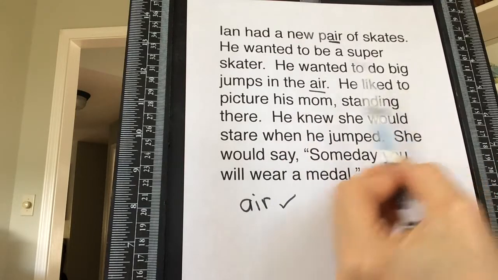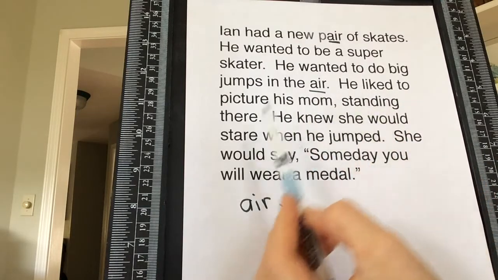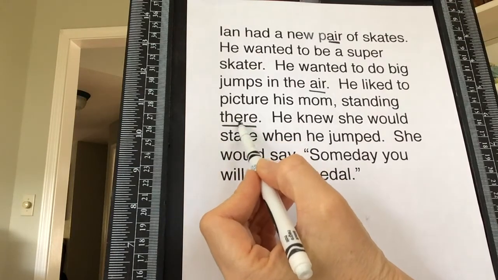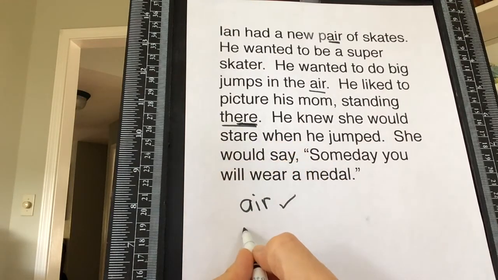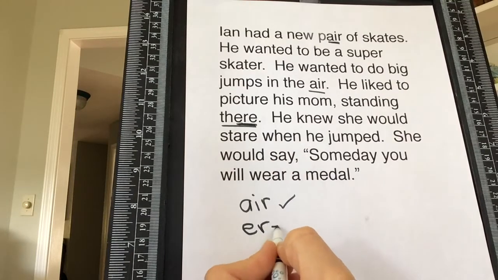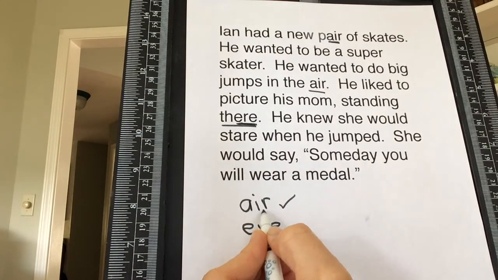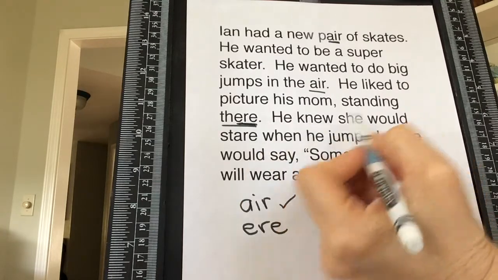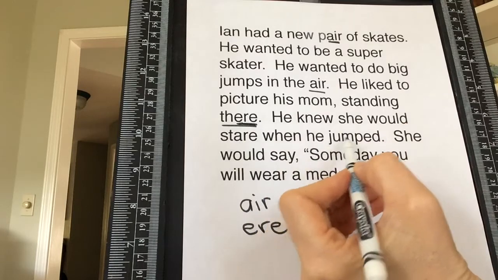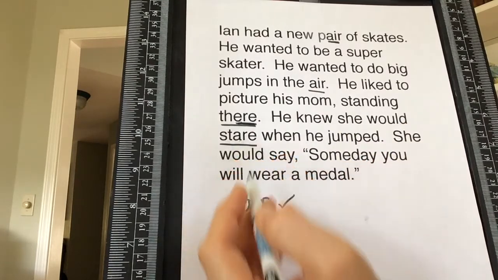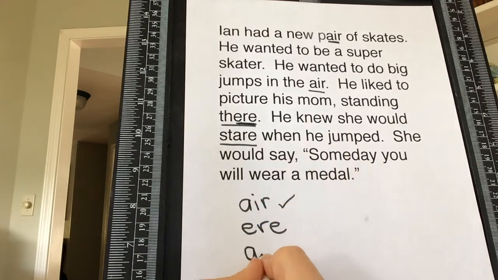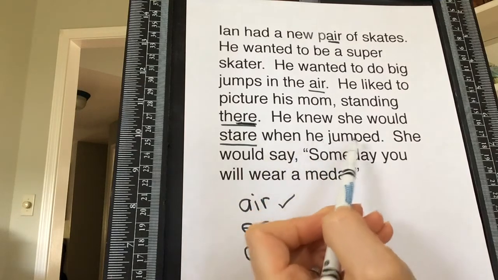He liked to picture his mom standing there. So there's the word there. And this time the air is spelled E-R-E. Sounds like A-I-R, but it's not. It's E-R-E. He knew she would stare when he jumped. So there's another one, stare. This time, what is it? It's A-R-E. Now we've got three different ways.